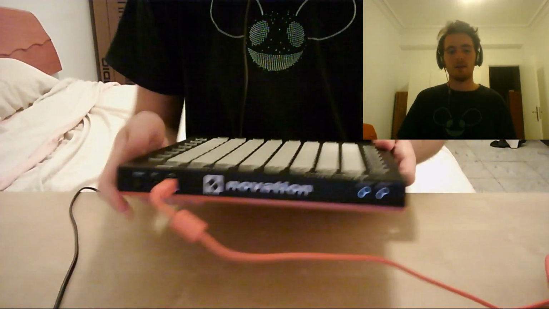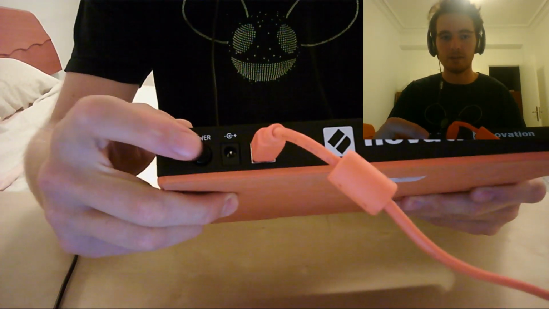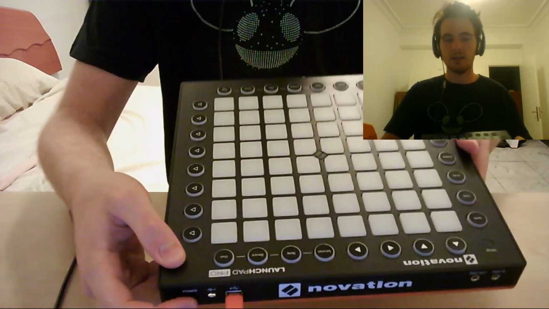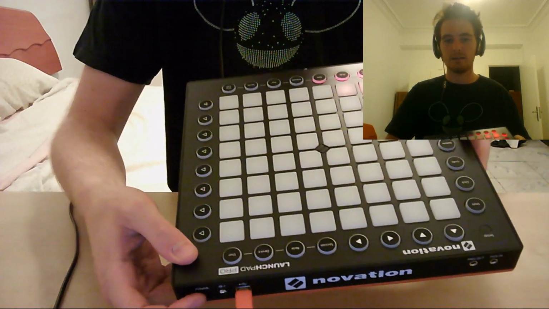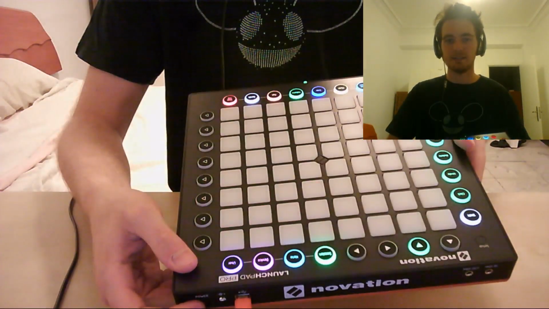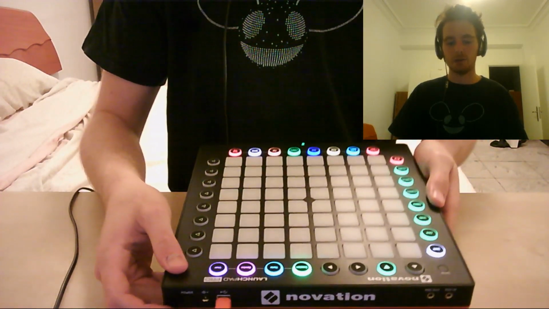And that's connected. And now what you want to do is press this power button. Okay, and you'll immediately see when you press it, it lights up and does that cool effect. And now our Launchpad's connected.